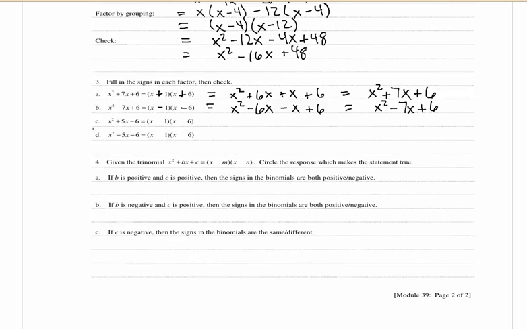In C, we have x squared plus 5x minus 6. So we need the two numbers to multiply together to a negative number, and we need them to add to a positive number. So we're going to have one positive value and one negative value. Whenever your last term is negative, you'll have one positive binomial and one negative binomial.